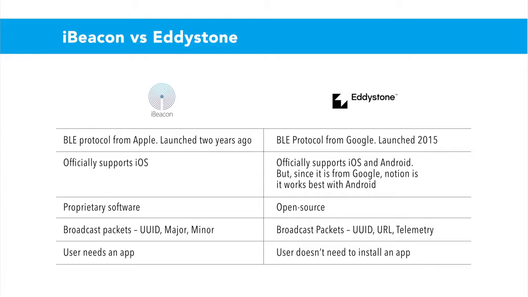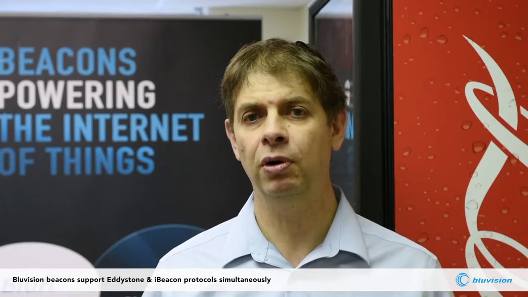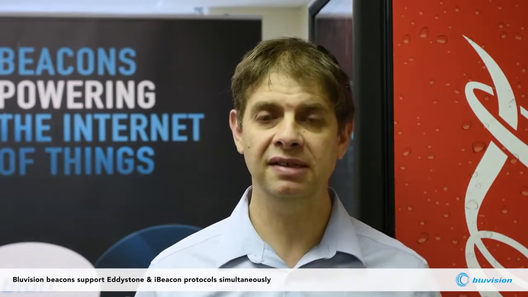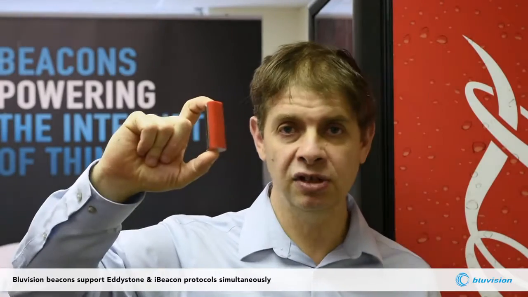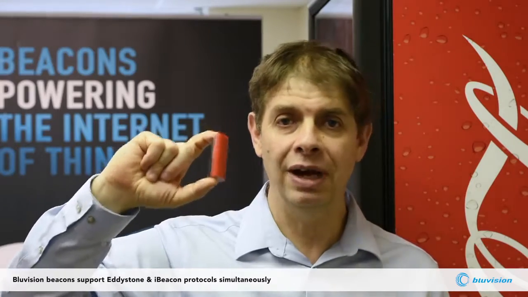iBeacon works very well for iPhone devices. Eddystone is designed by Google, therefore the notion is that it's going to work best for Android devices. There are things that you can do with Eddystone, and there are things that you can do with iBeacon. Each one has its advantages over the other operating system. If you want to support full Android and iOS devices, it's best that a beacon, such as this, emits both signals, an Eddystone and an iBeacon from the same beacon, so that no matter if my user is an iPhone user, iOS user, or an Android user, he would be able to benefit the best from each other's world.